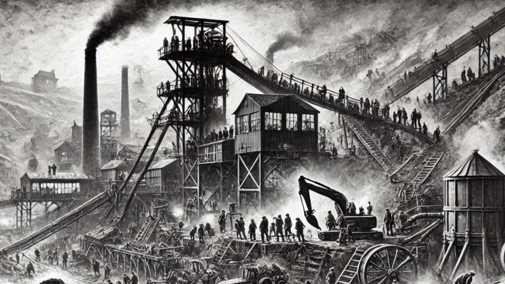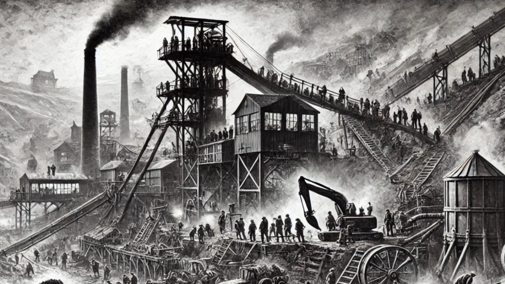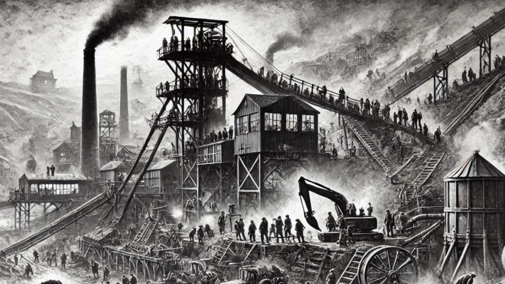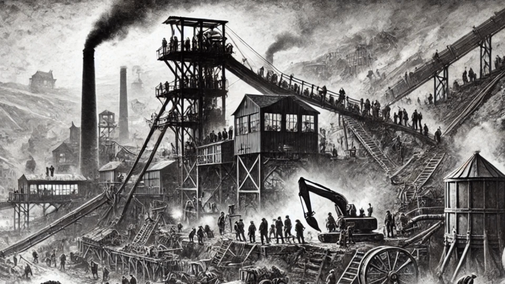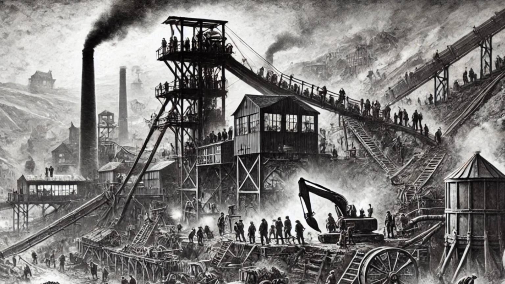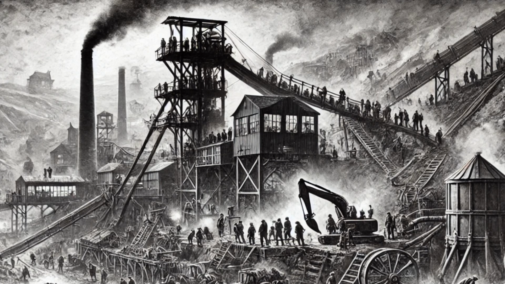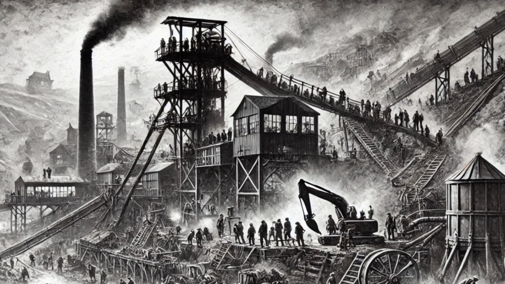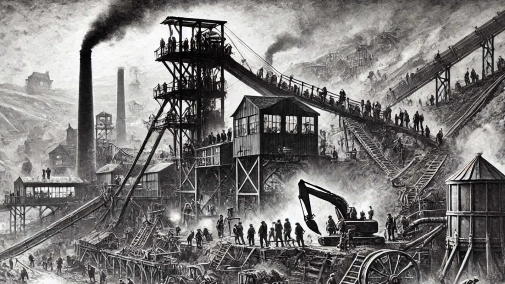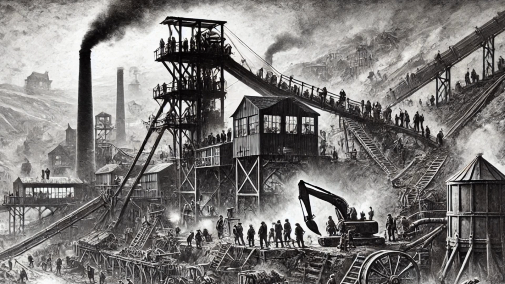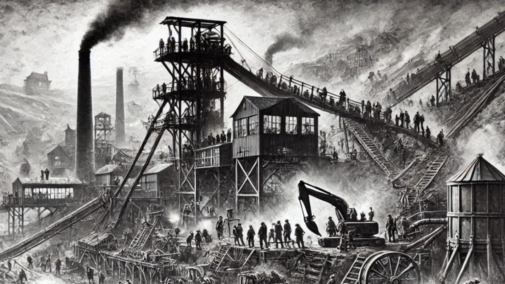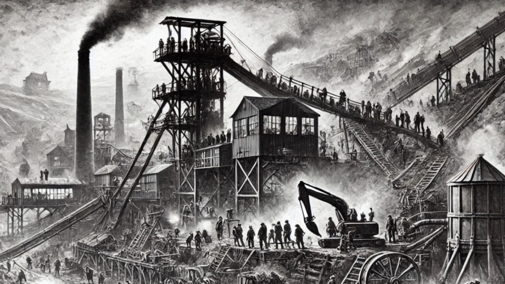The scientific advancements of the Industrial Revolution also had a significant impact on medicine and public health. The development of vaccines, the discovery of anesthesia, and improvements in surgical techniques contributed to better health outcomes and increased life expectancy.